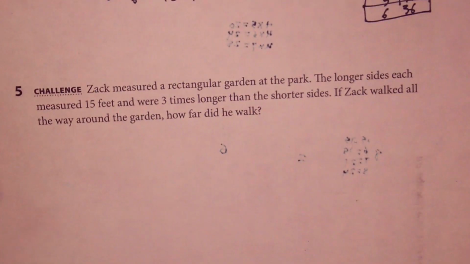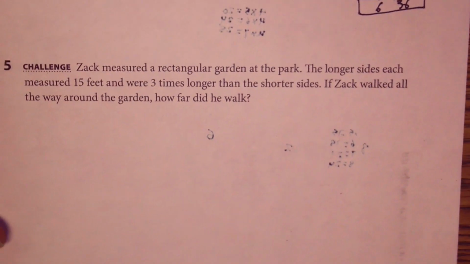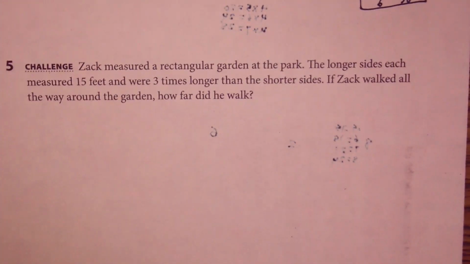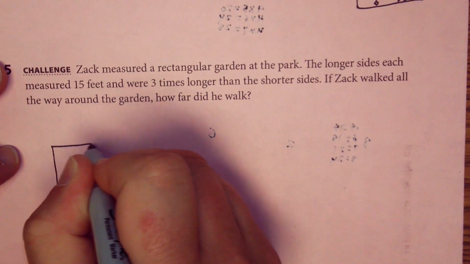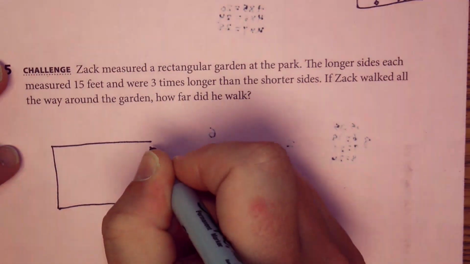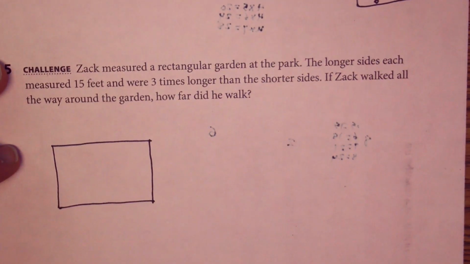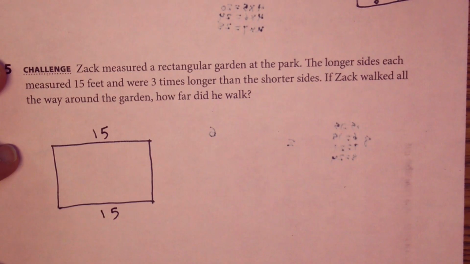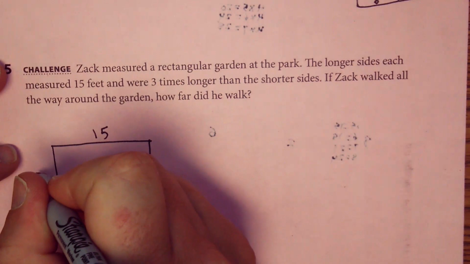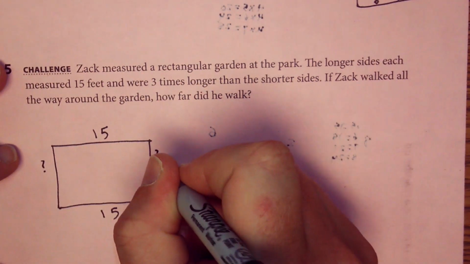Now, as I look at this next one, Zach measured a rectangular garden in the park. Ooh, I gotta draw that rectangle because I cannot do these problems without something to look at, okay? The longer sides each measured 15 feet. So I've got longer sides measured 15 feet, okay? And were 3 times longer than the shorter sides. So I've got these shorter sides here.